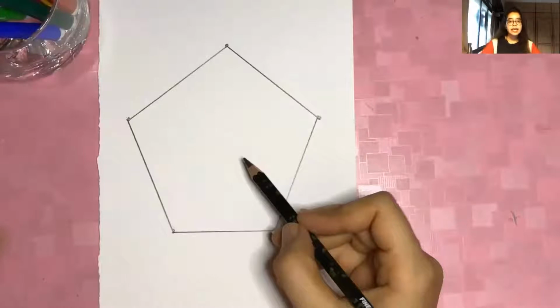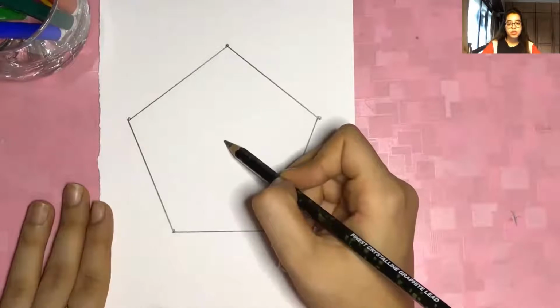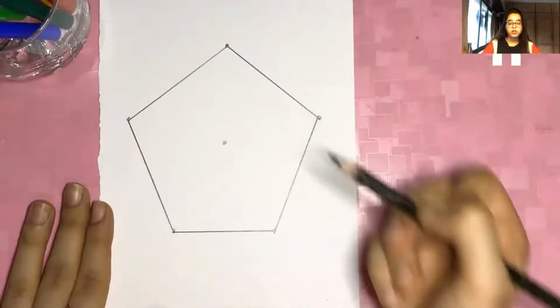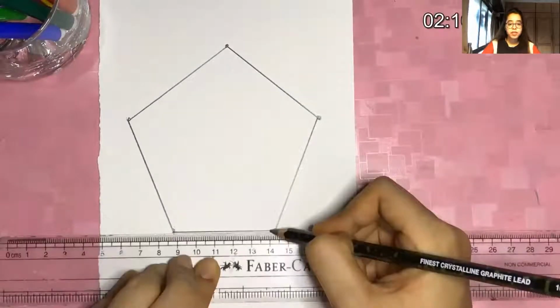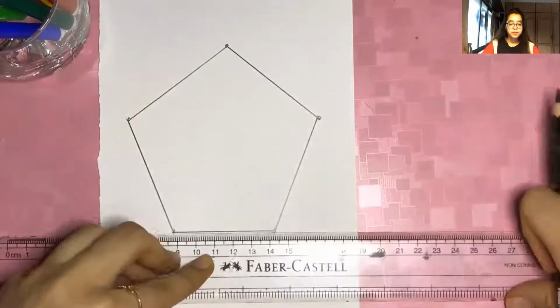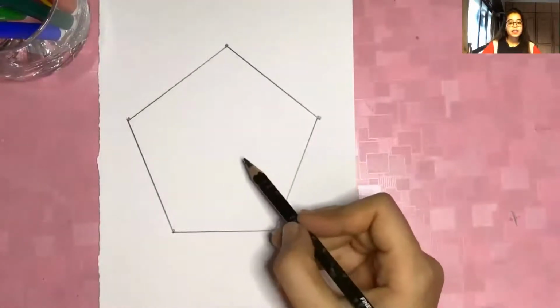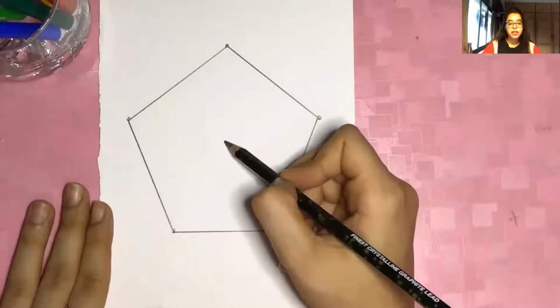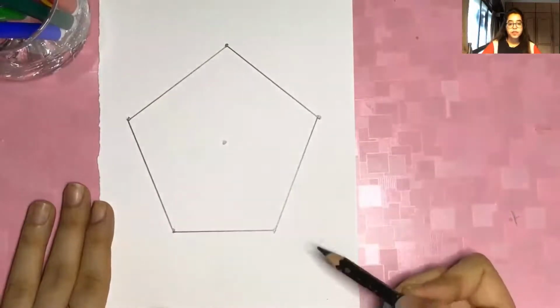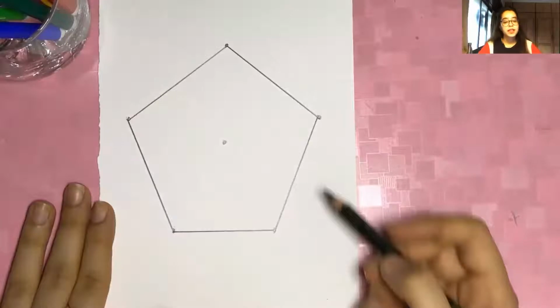Now, inside this pentagon shape, roughly at the center portion, I'm drawing another dot. So this is roughly the center portion of the pentagon that I have drawn. You can draw along with me this time. I'm just keeping this aside again. Roughly at the center portion of this pentagon, I'm drawing a dot. Now, this time again, it's a simple process. You can draw along with me.